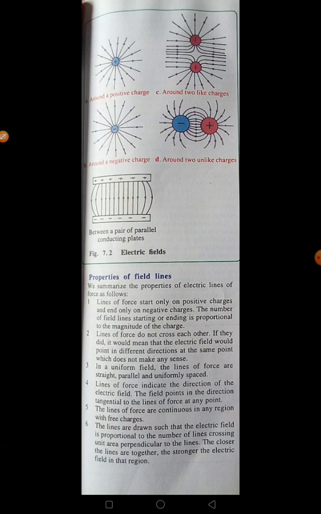That's what it means. If the charge is big, you see many lines of force. If the charge is small, you see few lines of force. That's what this first information is saying. Number two, lines of force do not cross each other.